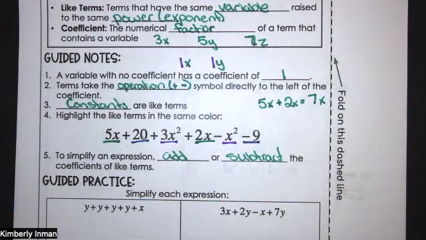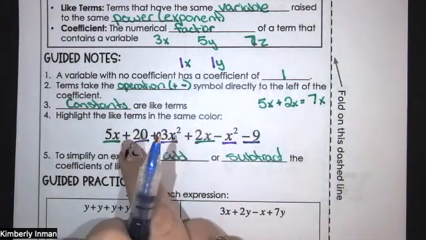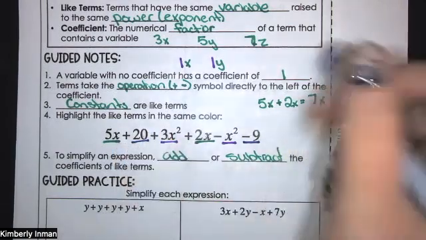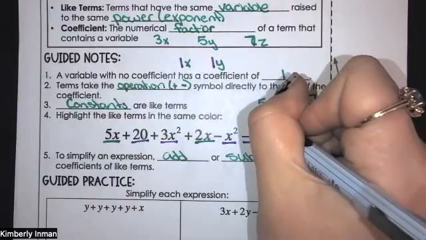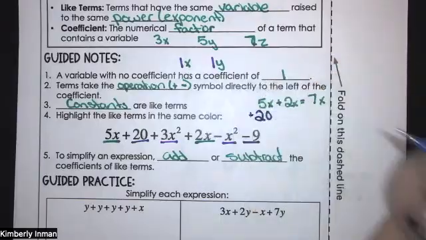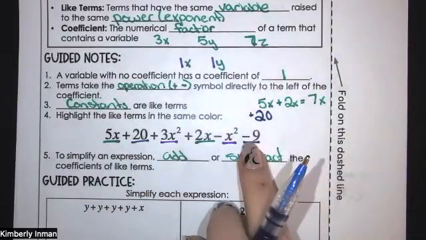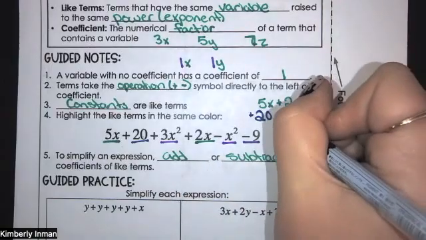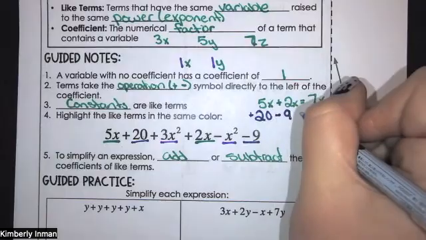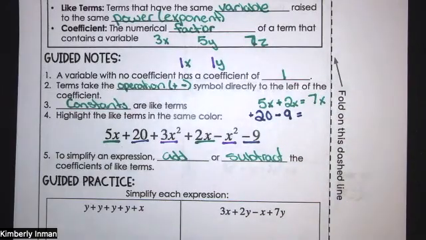Then the next one, we had blue. The symbol in front of the 20 is a plus sign. So you can put that plus 20. The symbol in front of the 9 is a minus. We have a minus 9. What does that equal?